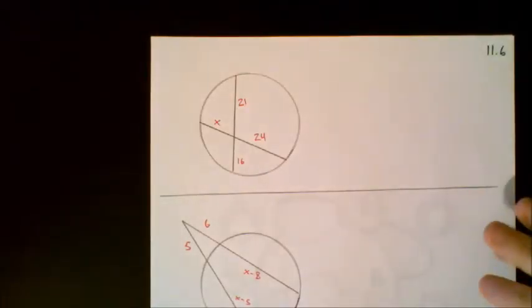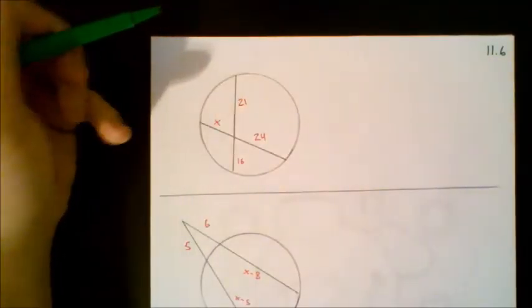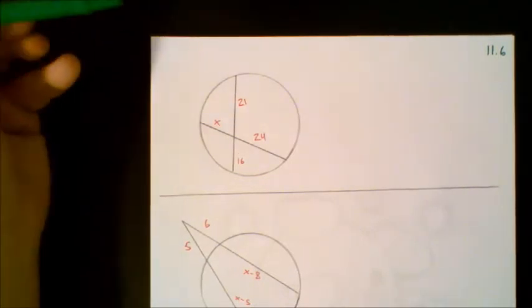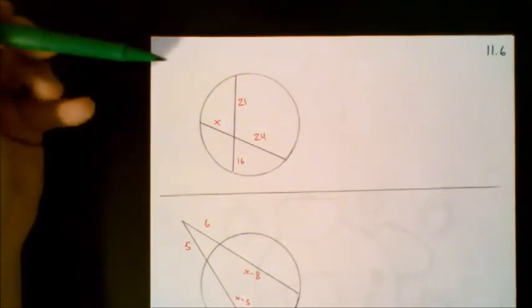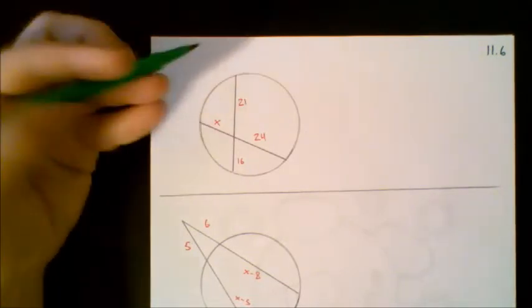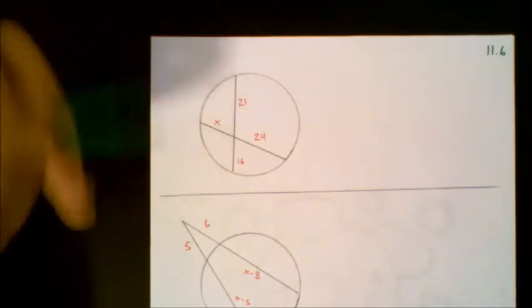All right, 11.6. Here we go. The last section of Unit 11. So far, we've been mainly talking about angles and how we measure central angles, inscribed angles, angles that are on the outside, angles that are on the inside when it doesn't pass through the center of a circle.